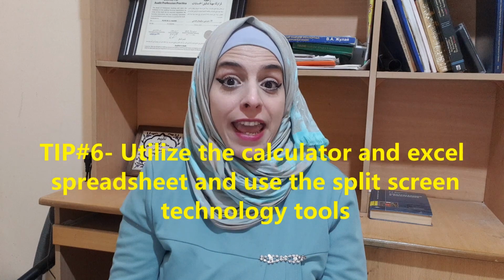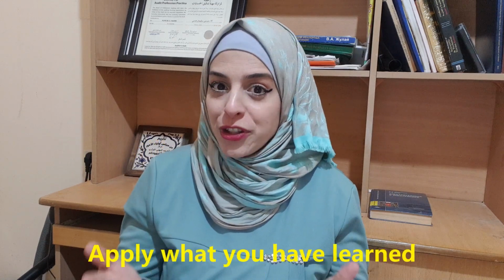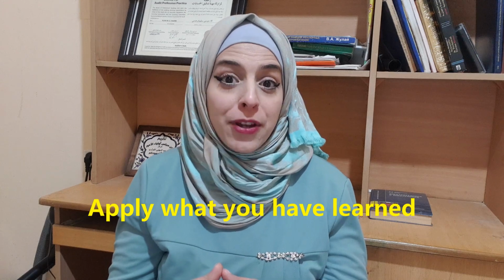Tip number 6. Utilize the calculator and Excel spreadsheet and use the split screen technology tools, and remember to apply what you have learned. I recommend you do the request for the paper and pencil in advance from Prometric Center and ask for a calculator as well. This will make it easier for you to write any points you need to solve questions and calculate numbers as well. If you understand the concepts, you should do well in simulations.